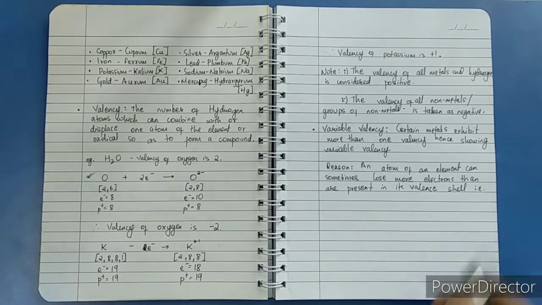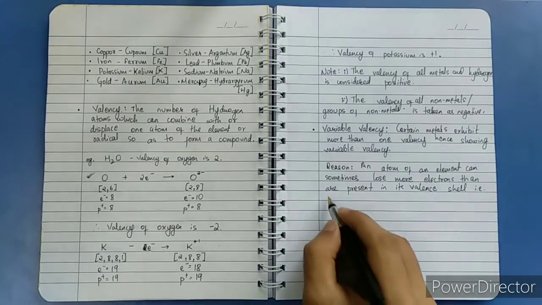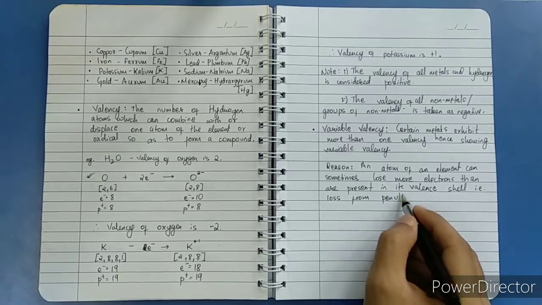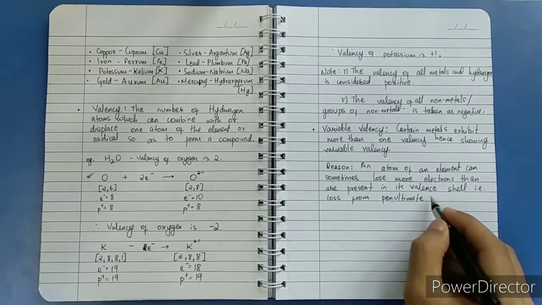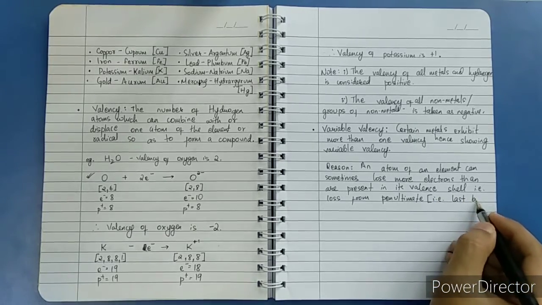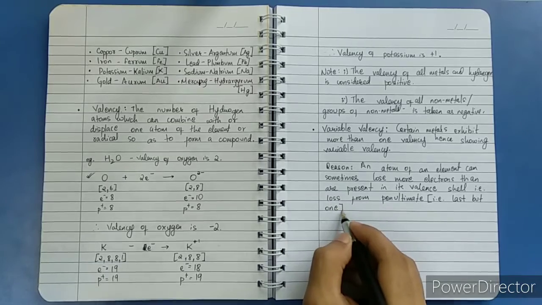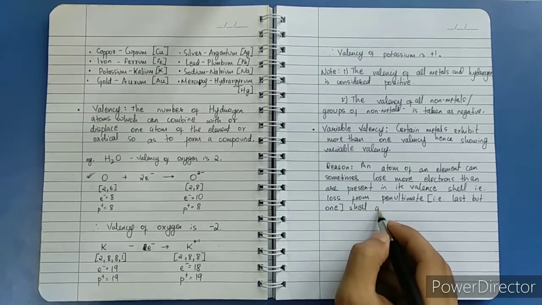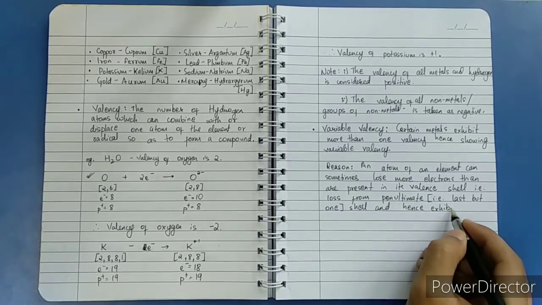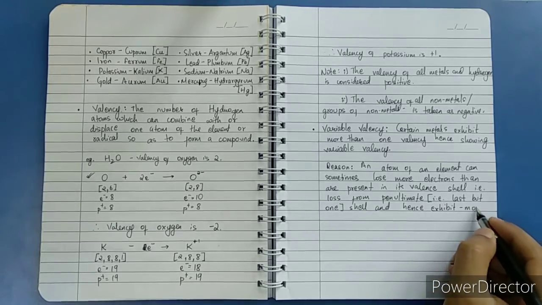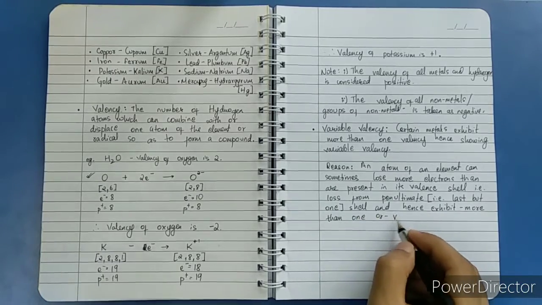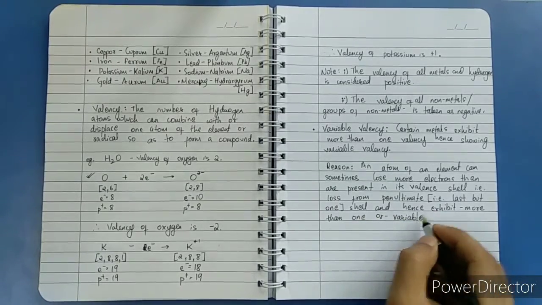That is, they can lose from the penultimate shell. Penultimate is basically the last second or last but one shell, and hence they exhibit more than one or variable valency.